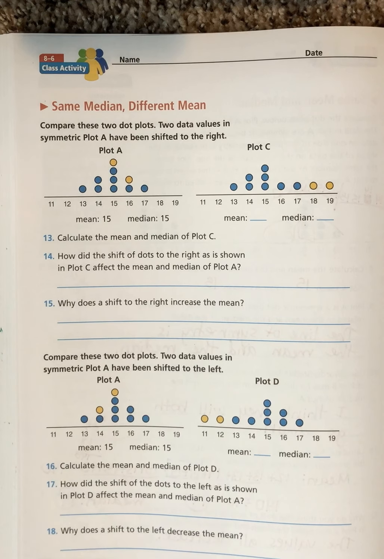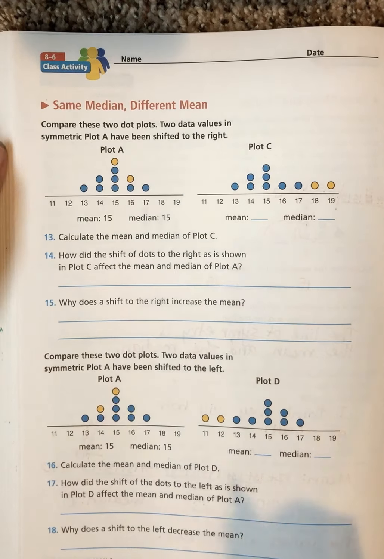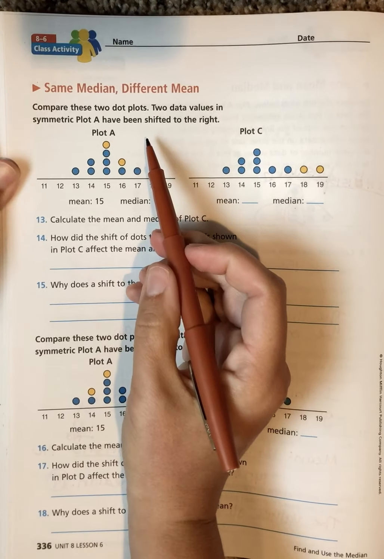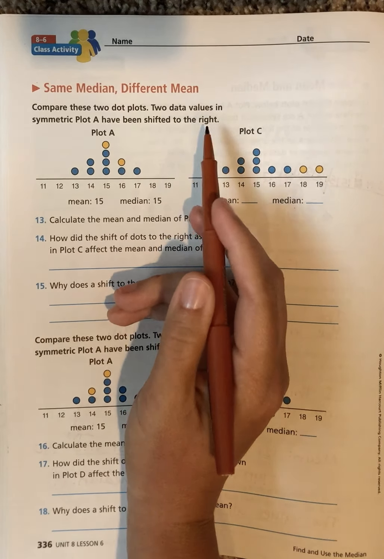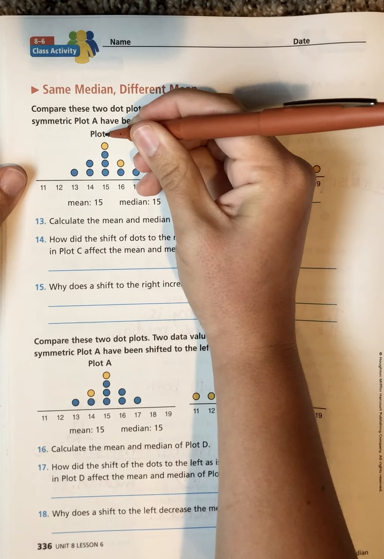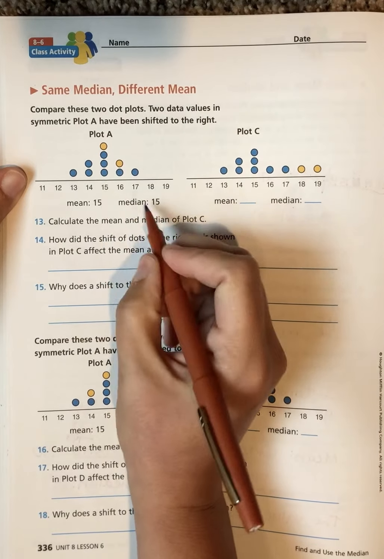Okay, so we're going to look at some more comparisons now. We've got two dot plots to compare. Two data values in symmetric plot A have been shifted to the right. Okay, so it was symmetric in plot A, so the mean and median are 15.